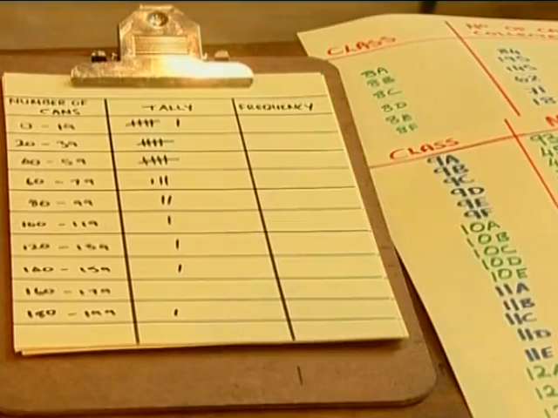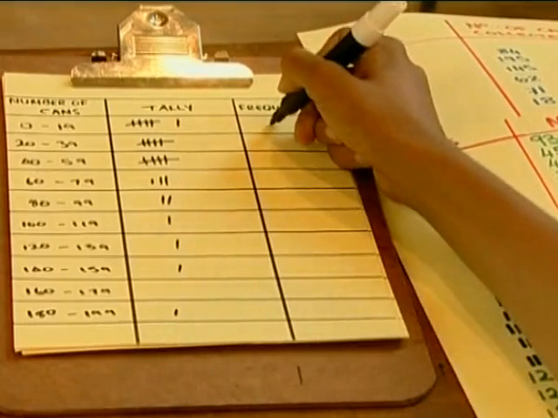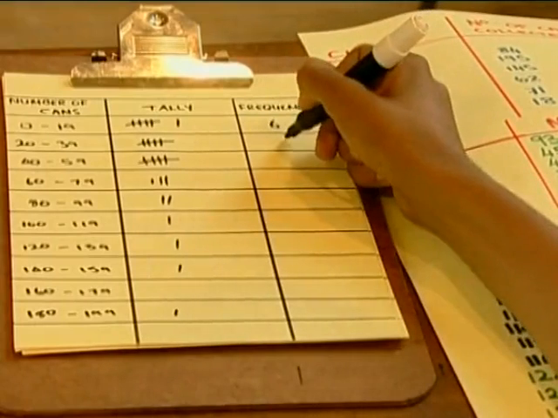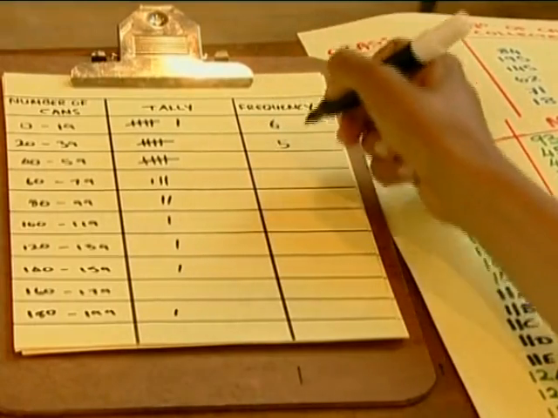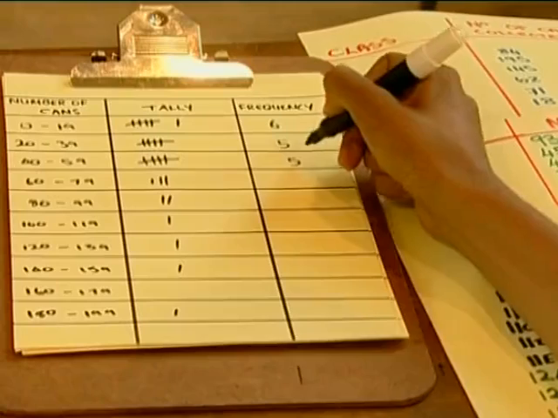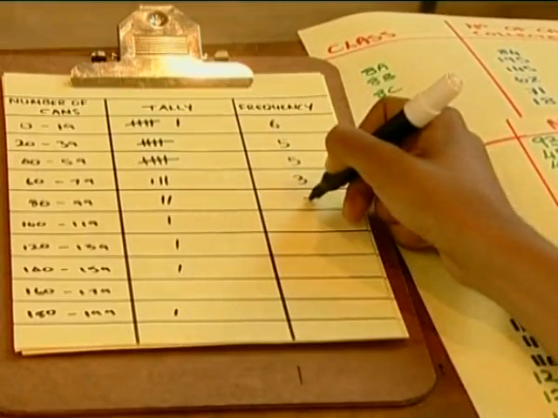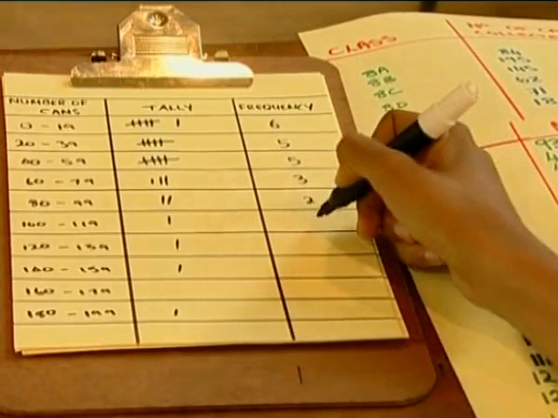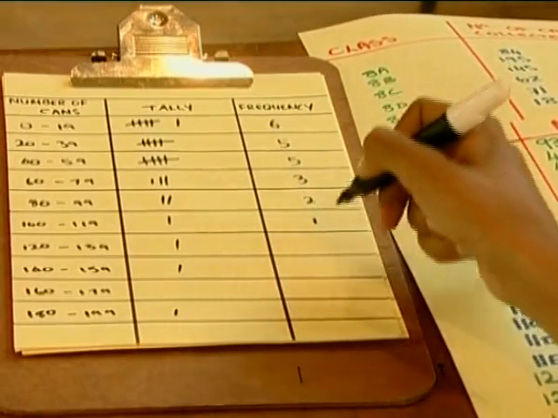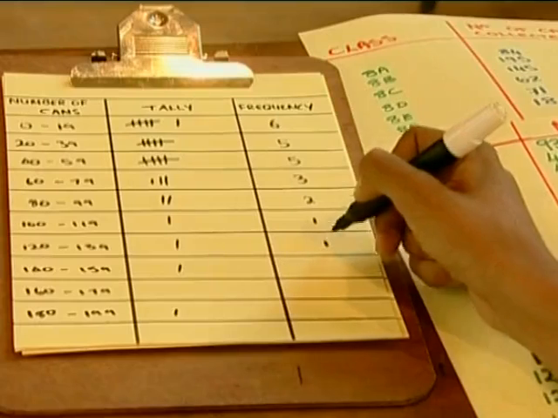6 classes brought between 0 and 19 cans. 5 brought between 20 and 39. And another 5 brought between 40 and 59. 3 brought between 60 and 79. 2 brought between 80 and 99. And 1 brought between 100 and 119.